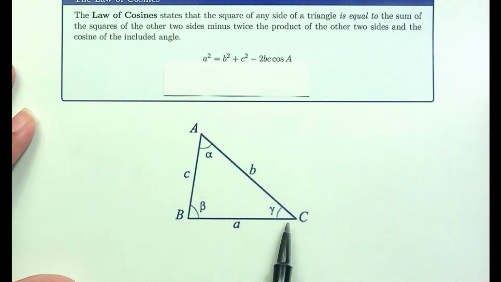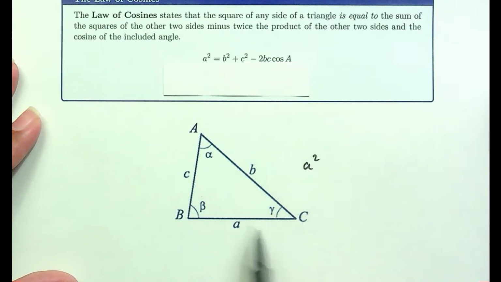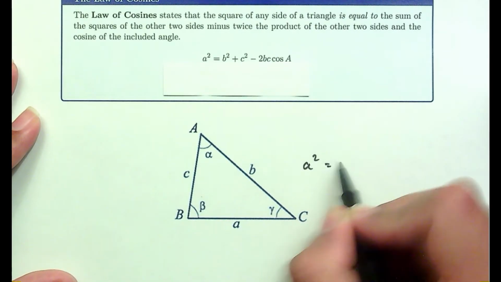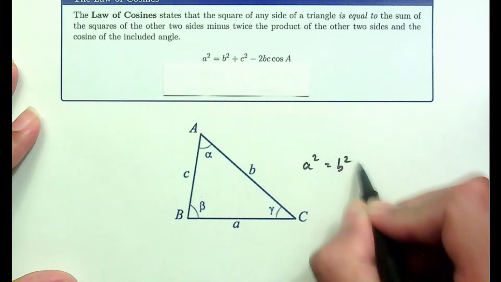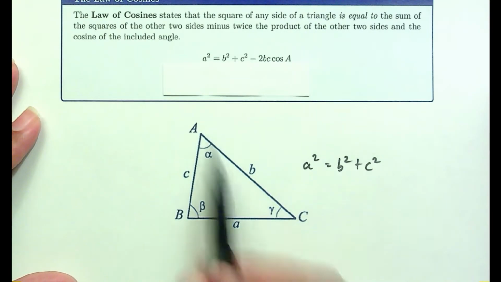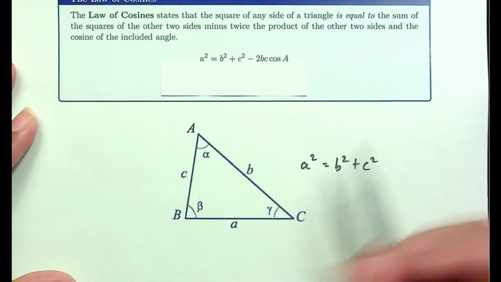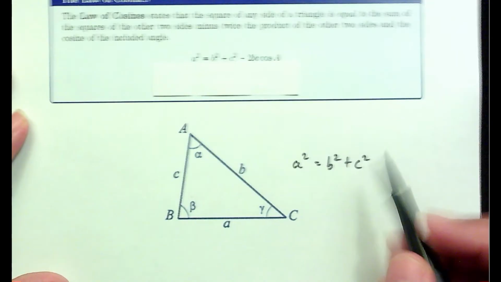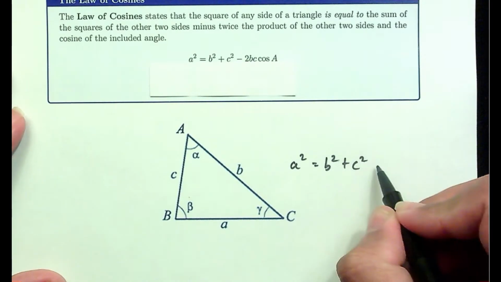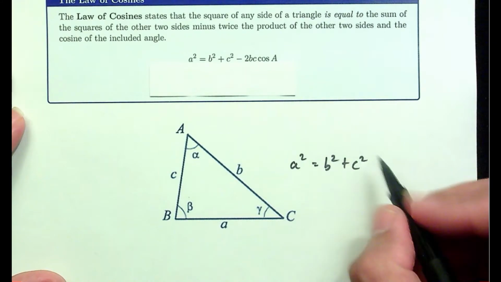If this was the hypotenuse, then the Pythagorean theorem would say that hypotenuse squared equals b squared plus c squared. However, this is not a right triangle, so this is not really true, and therefore we have to make a correction to this. This is wrong, but you have to fix it. So how do you fix it?